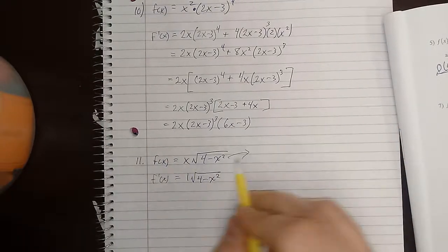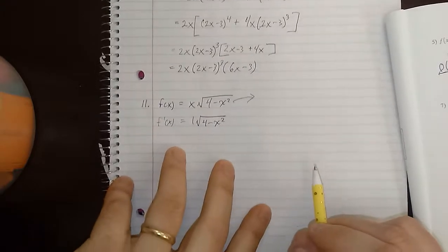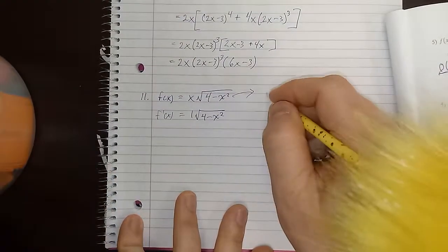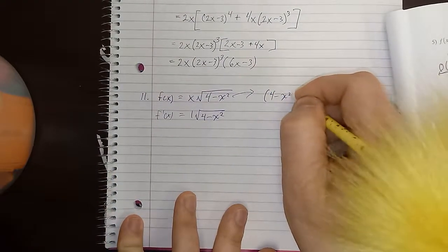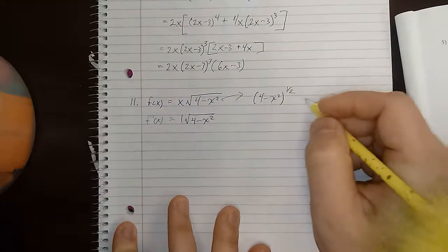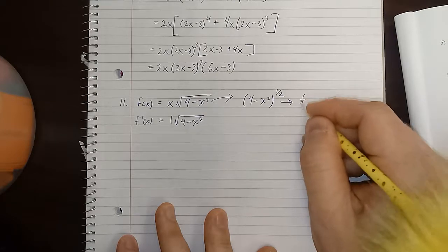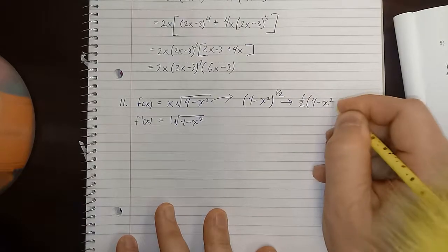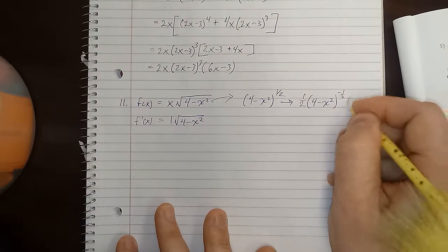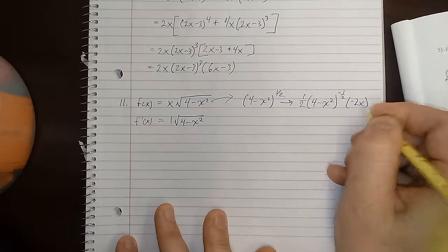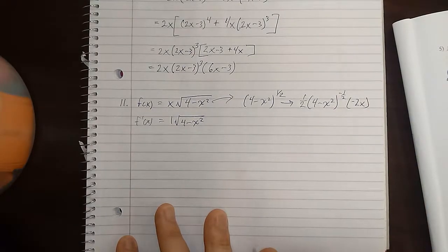Now, the derivative of the second one, if we kind of think about that on its own, well, that's 4 minus x squared to the 1/2, so its derivative is going to be 1/2 times 4 minus x squared to the negative 1/2, then times negative 2x, because the derivative of the inside is negative 2x.